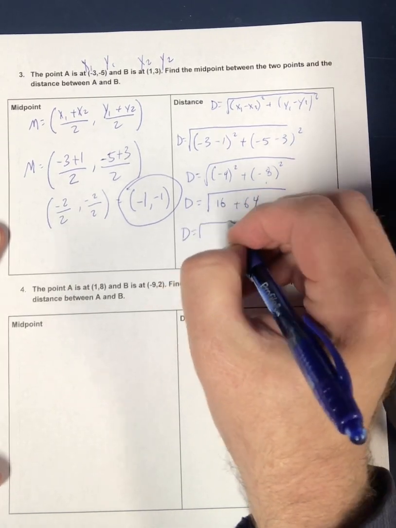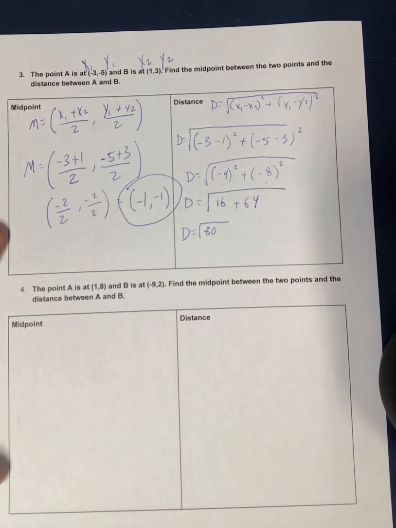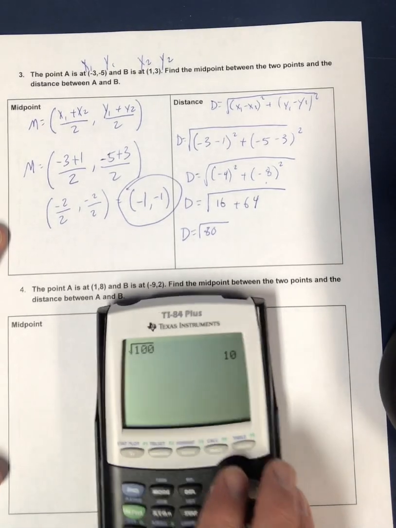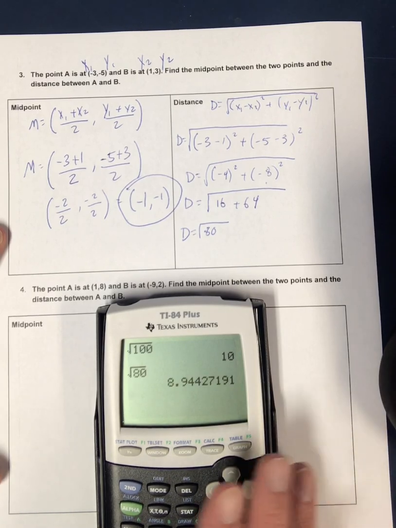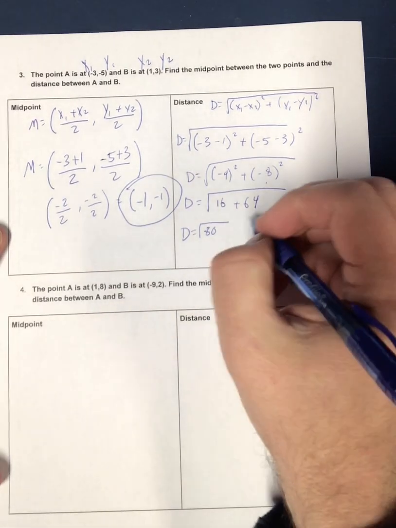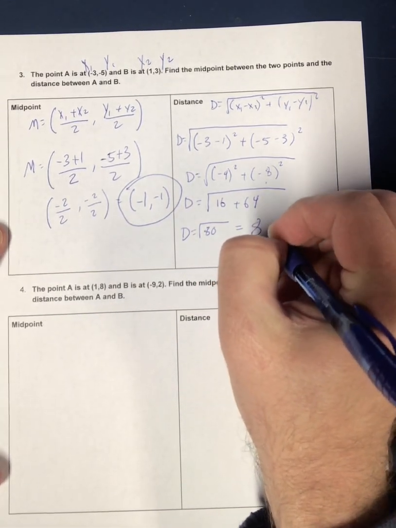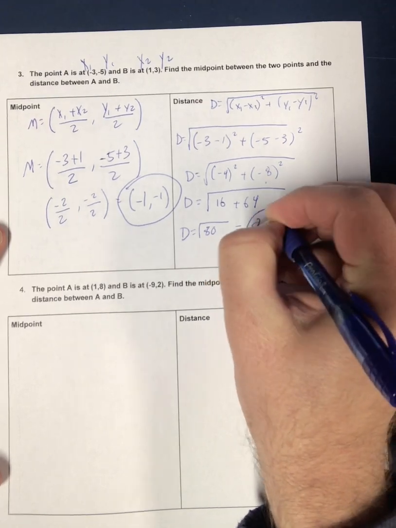This time when we add, we get square root of 80. Now 80 is not a perfect square, so we're going to get a decimal here. Square root of 80 is 8.94. Let's just round to the nearest tenth. So we'll say 8.9 is the distance.